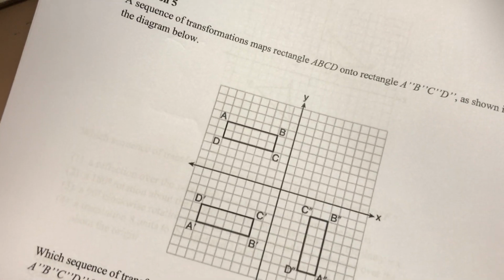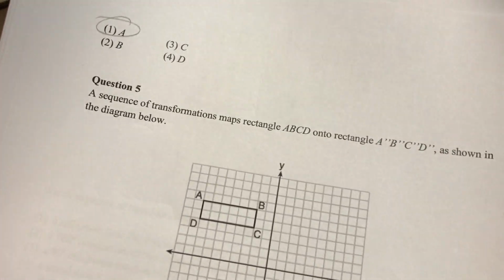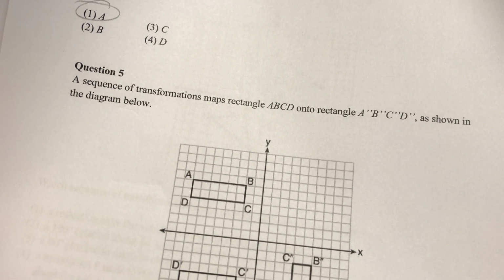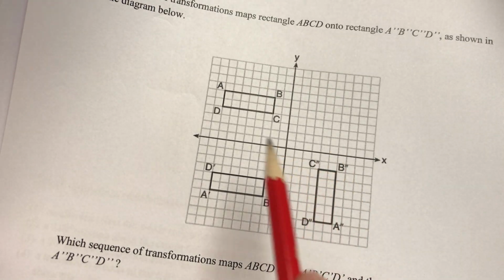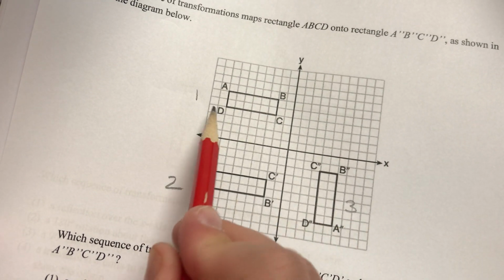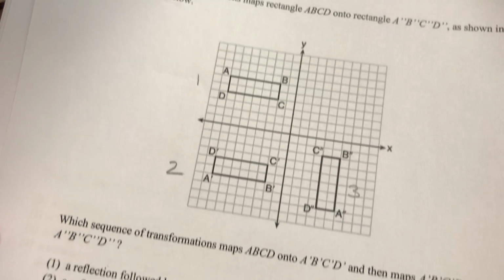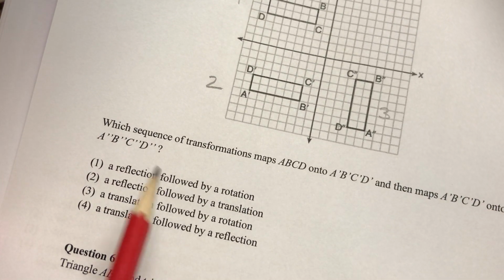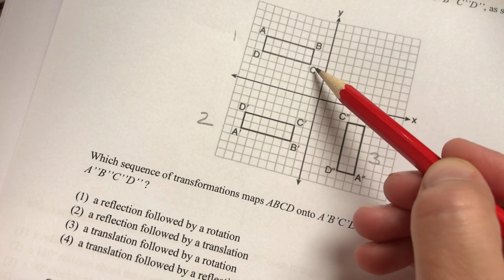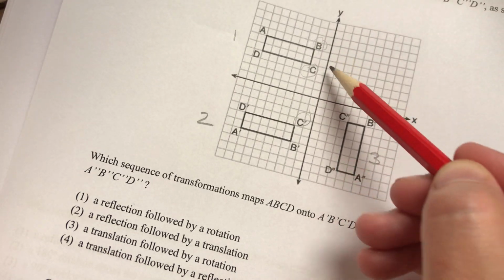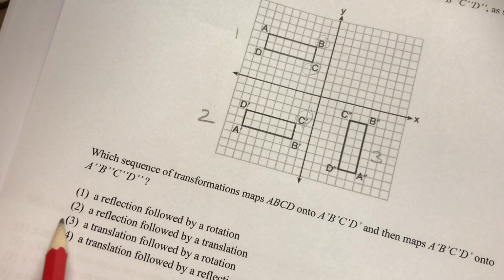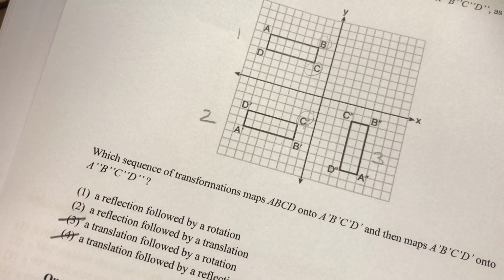In question 5, a sequence of transformations maps the rectangle ABCD onto A double prime, etc., as shown in the diagram below. That double prime is important because it tells us we started here, we went here, and then we ended here. So 1, 2, 3. Again, that sequence is important. So they're trying to figure out what happened first, a reflection or a translation. Let's start there. So if we look, it could have slid down, but if we focus on the letters, do you see how B is in the top right, but no longer in the top right here? That's because it flipped over. So it started with a reflection, not a translation.